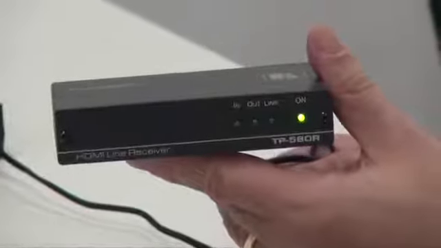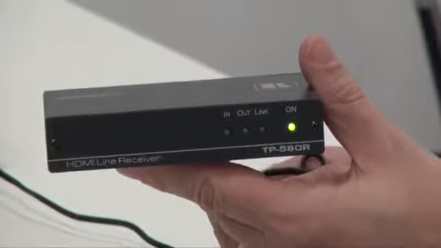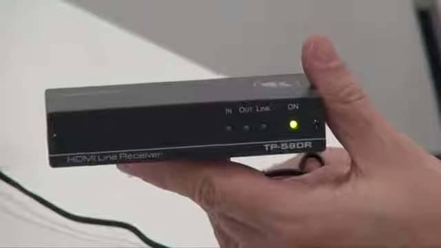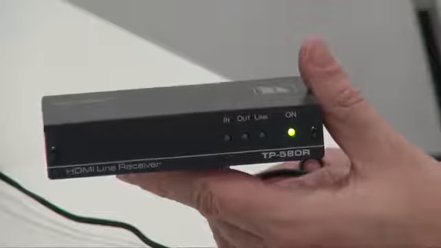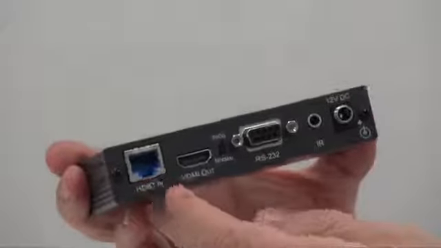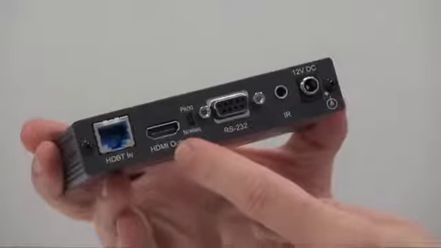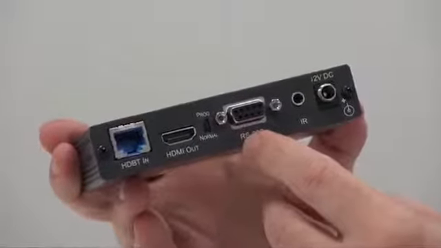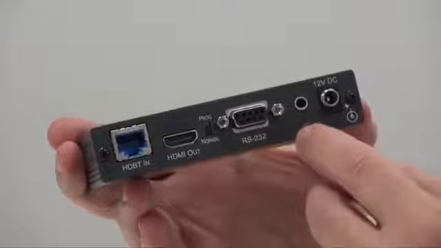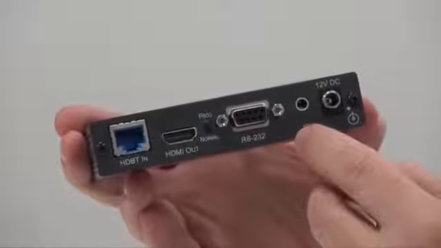So a typical receiver for the VM-4HDT would be the TP580R. And here you can see it with its new desktop power supply. So the TP580R has its HDBaseT input, HDMI output, RS-232 on the DB9 connector and IR on a 3.5mm jack.